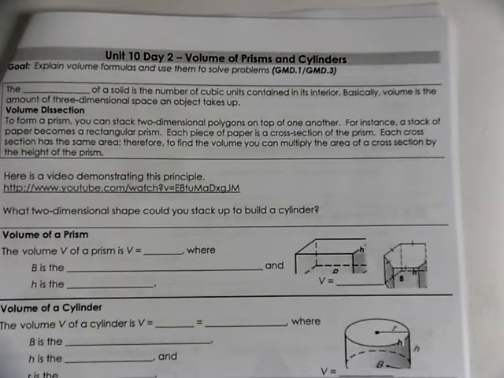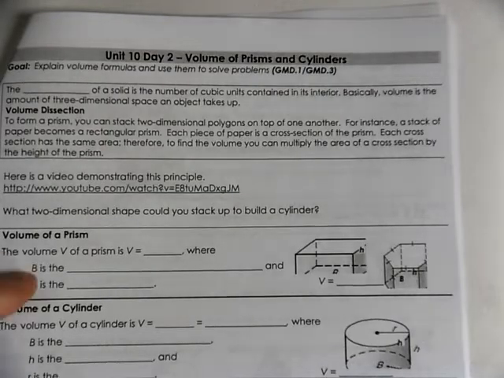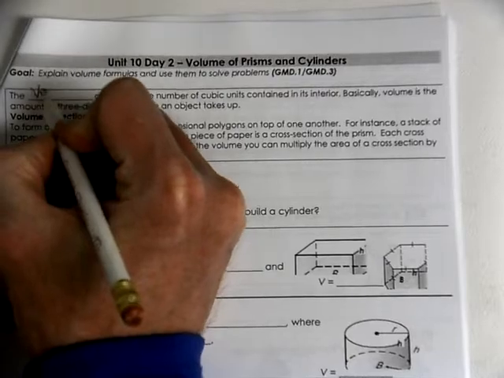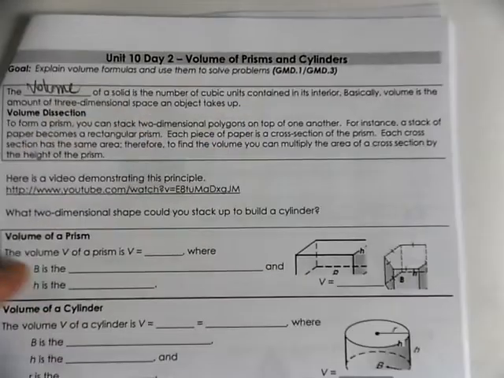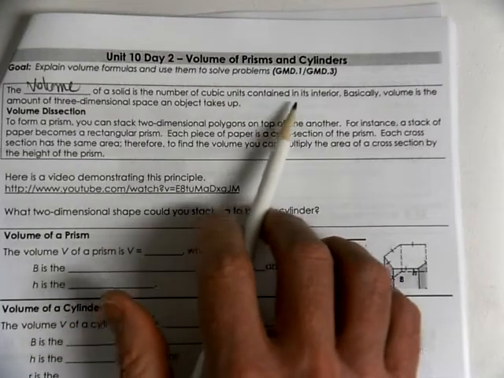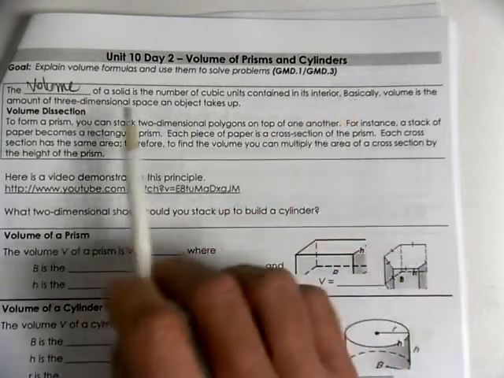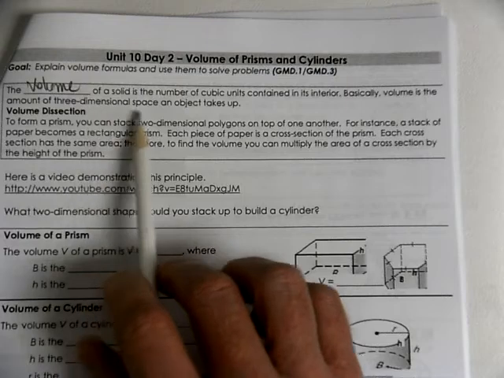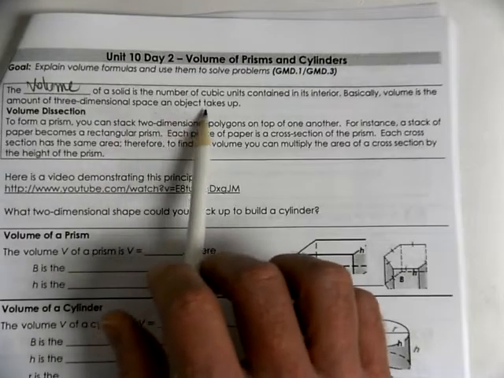This is Geometry, Unit 10. We're working on the volume of prisms and cylinders. So we have the volume of a solid, which is the number of cubic units contained in its interior. Basically, the volume is the amount of three-dimensional space that an object takes up.